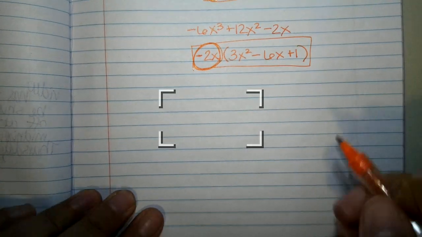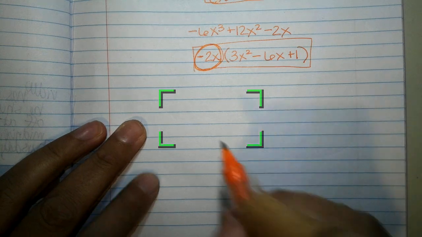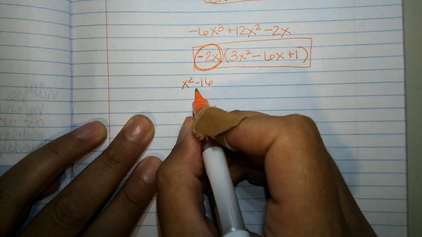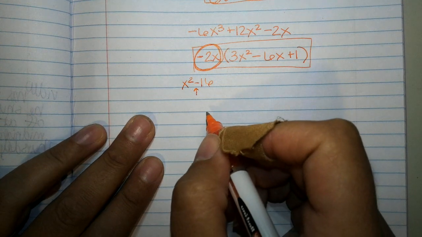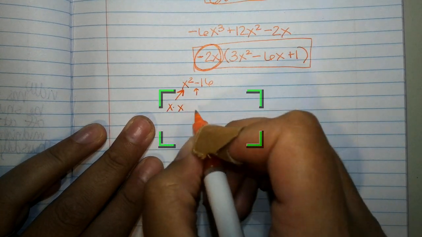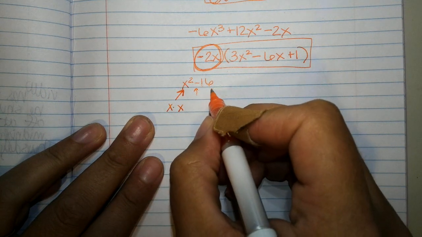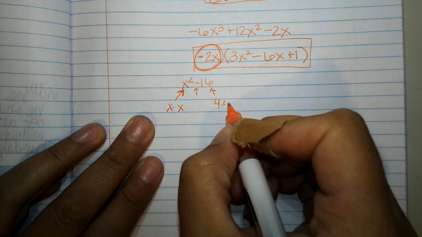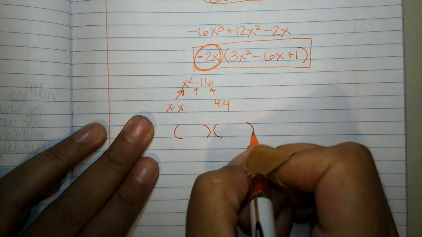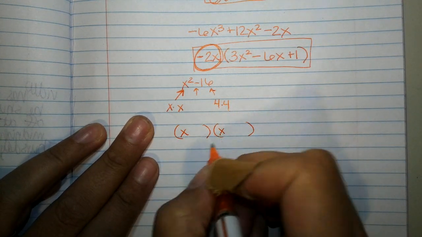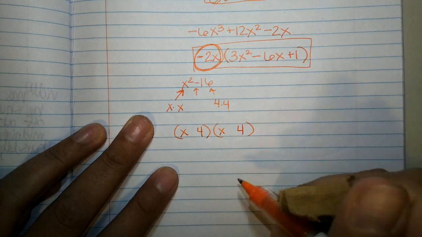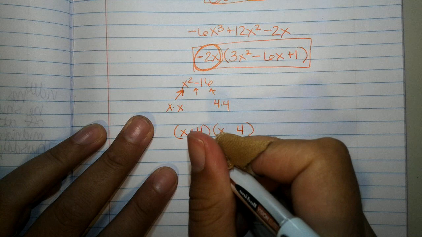Okay, now we're going to look at the difference of squares. I'm going to start with x squared minus 16. So we have the difference, subtraction. X squared is a perfect square. It's x times x. 16 is a perfect square. It's 4 times 4. Okay, so when I'm factoring, x times x got us to x squared. 4 times 4 got us to 16. And now to get us to negative 16, we need a positive times a negative.